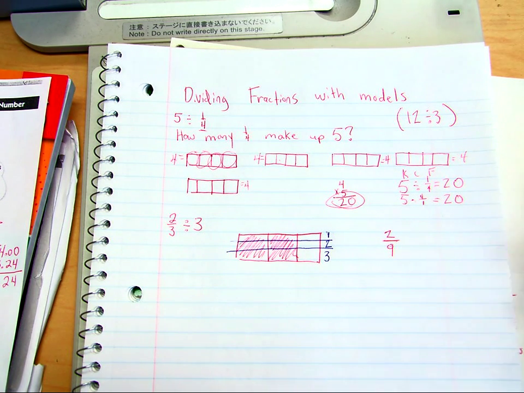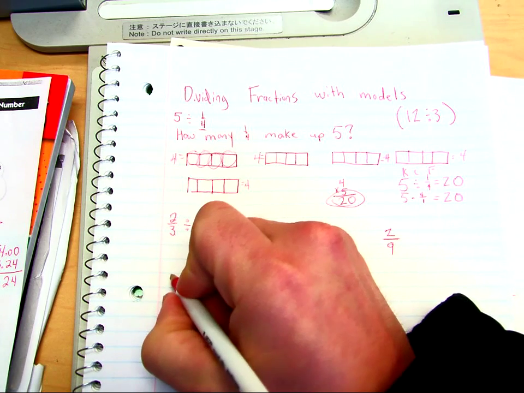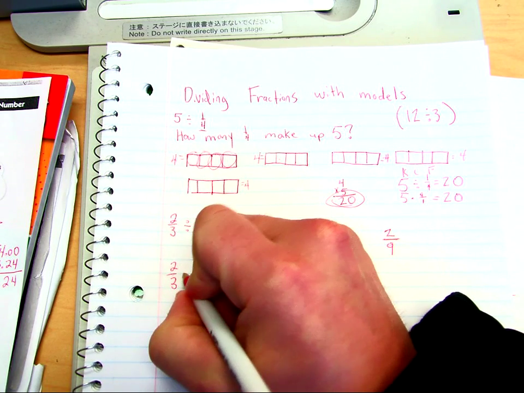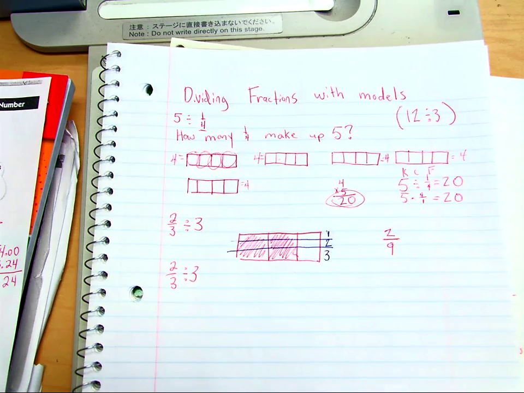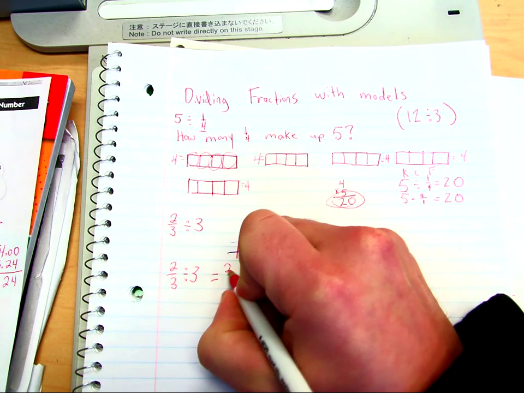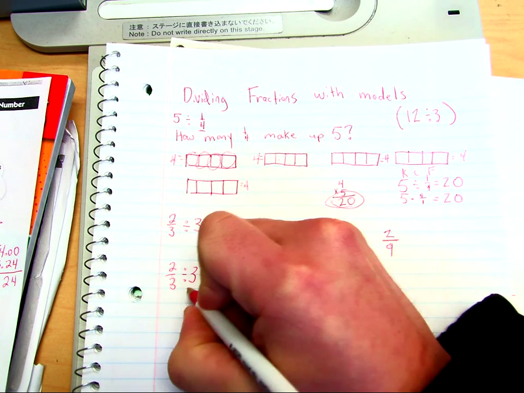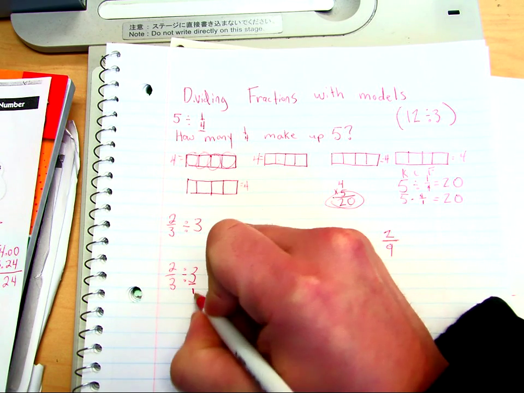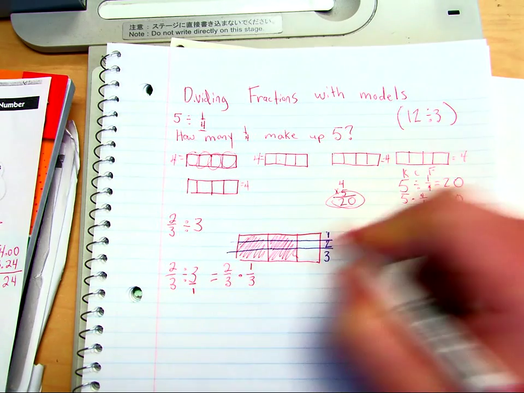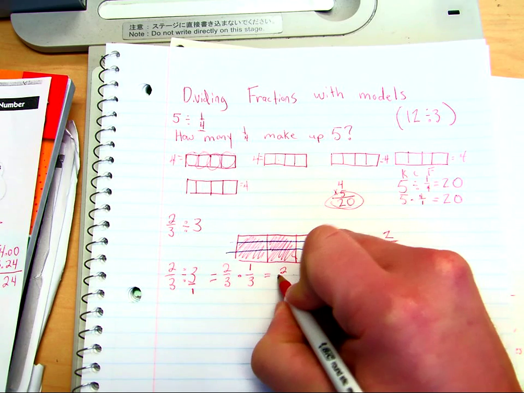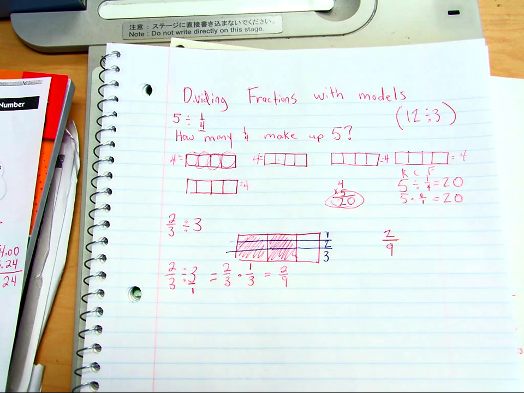And if we did it our other way, where we would say 2/3 divided by 3, that would be the same as multiplying by its reciprocal, which is 3 over 1. So its reciprocal would be 1/3, and I would get 2/9 of a pizza each.